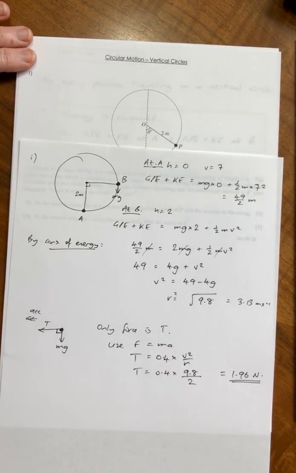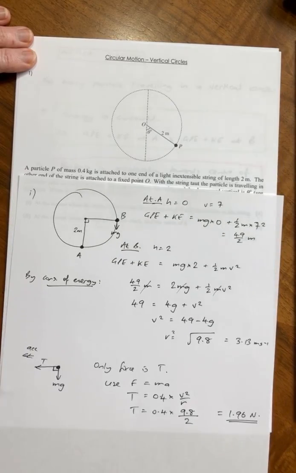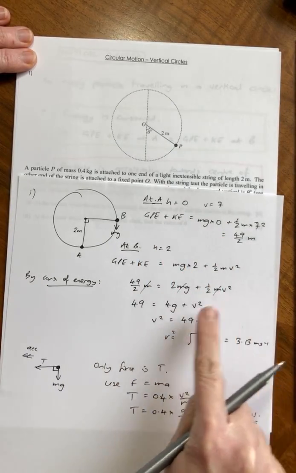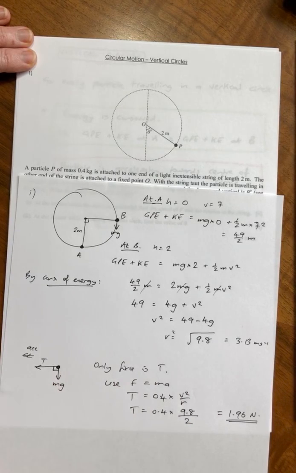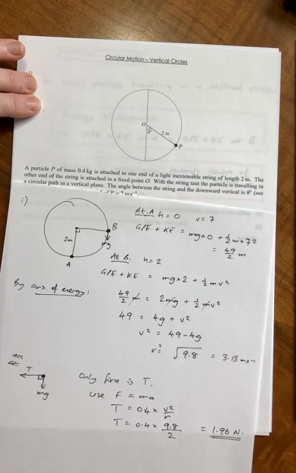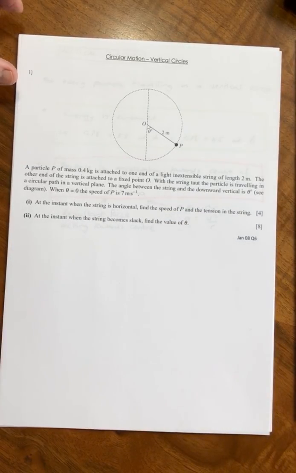Okay, so 4 marks there. As I said, a pretty standard thing. Energies, cancel the m's, and then consider your F equals ma towards the centre. Now, a little bit more exciting for the second part.